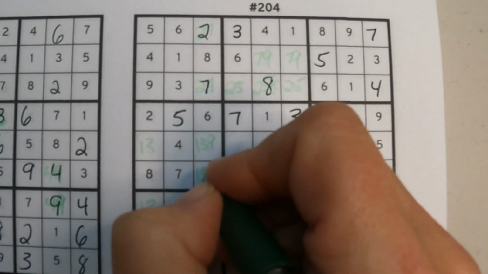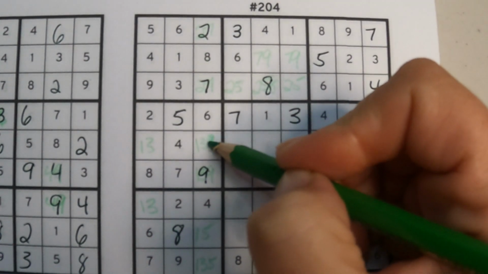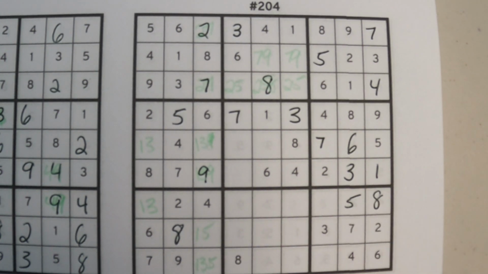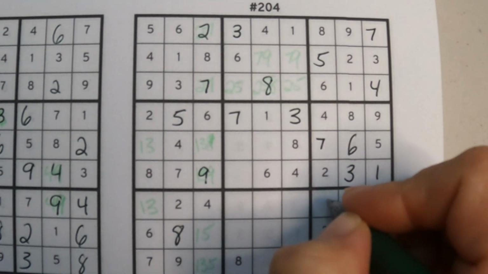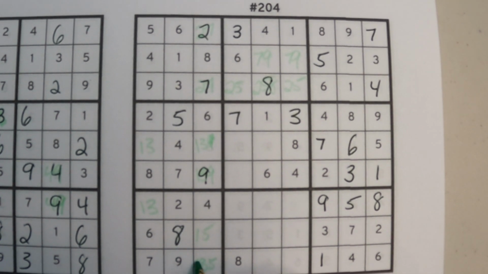This 1 and 3 makes this our 9. We can get rid of this 9. For this box, we're missing 1 and 9. We've got a 9 here. So 1, 9. And we can get rid of this 1.